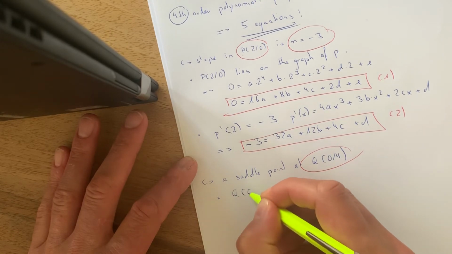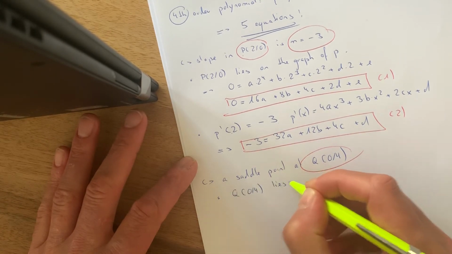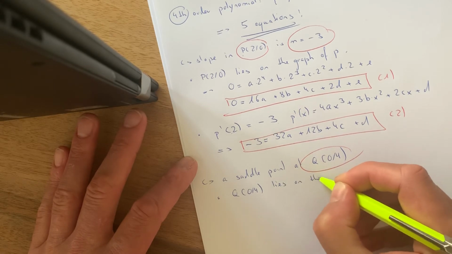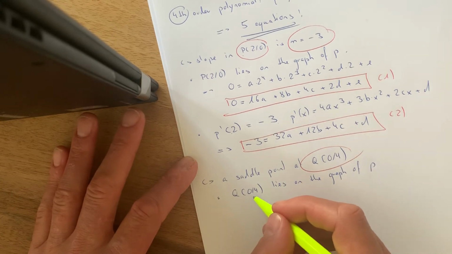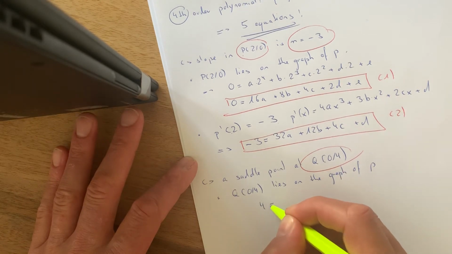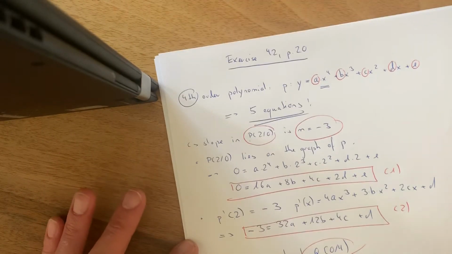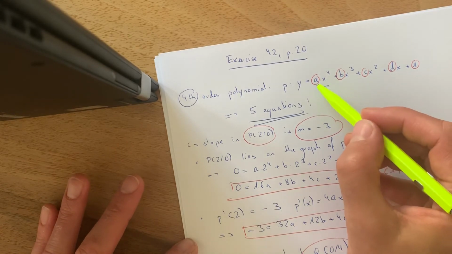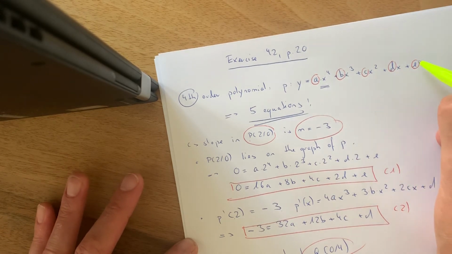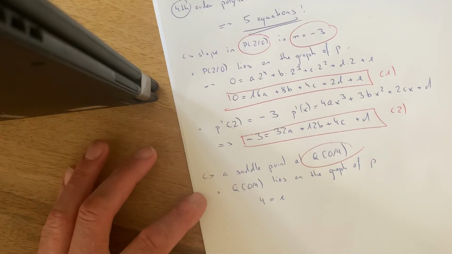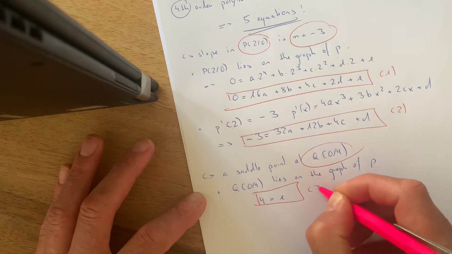So Q0,4 lies on the graph of p. So I can plug the coordinates of this point into the function equation, and that leads to 4 equals e. Well, if I plug 0 into this function equation here, then this is 0, this is 0, this is 0, this is 0. So the only thing that remains on this side here is e, and that is equal to 4. So this is my third equation.